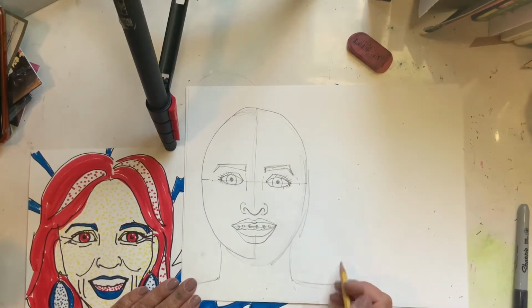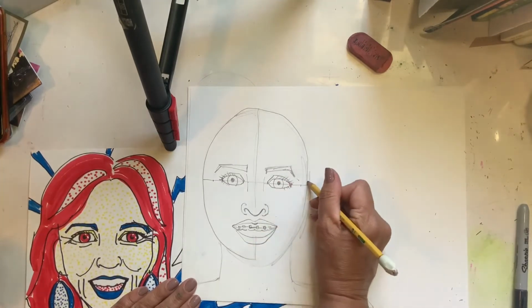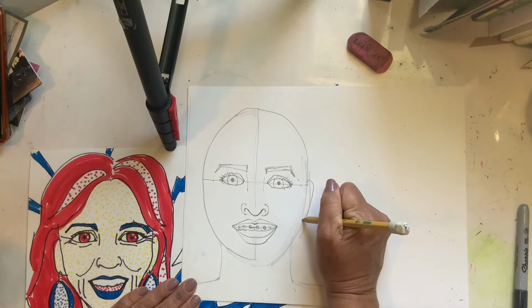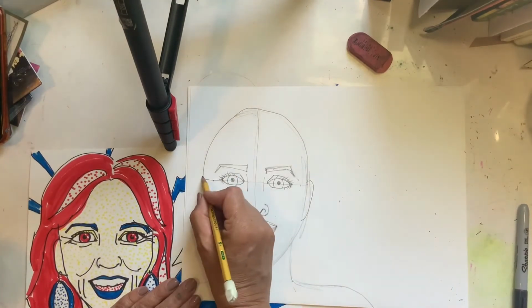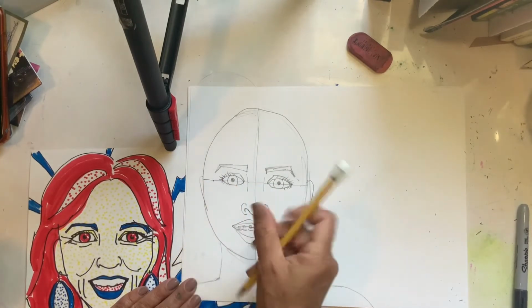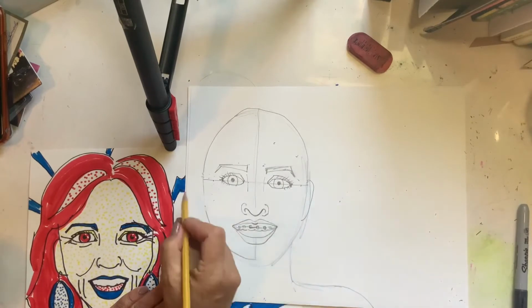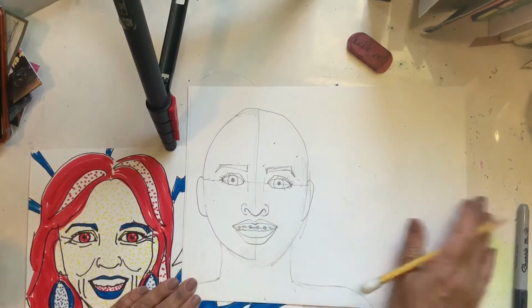Let's add some ears. Ears start at the top of the eye and then at the bottom of the nose. So we're going to start at the top of the eye and come down with a backwards C to the bottom of the nose. Whoa, I wasn't looking what I was doing. Start at the top of the eye, come down to the bottom of the nose.